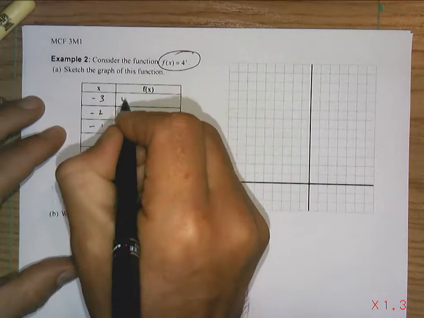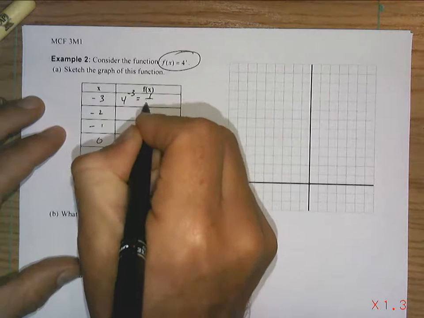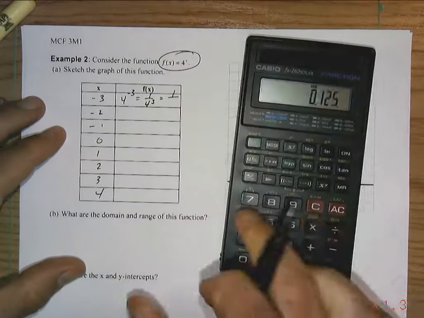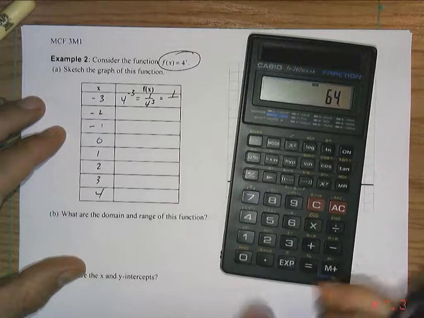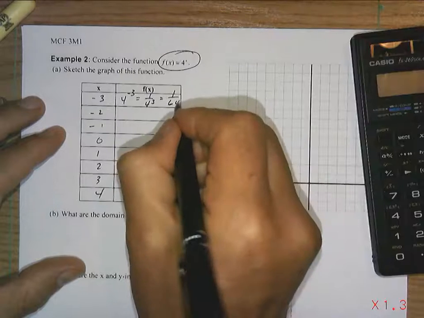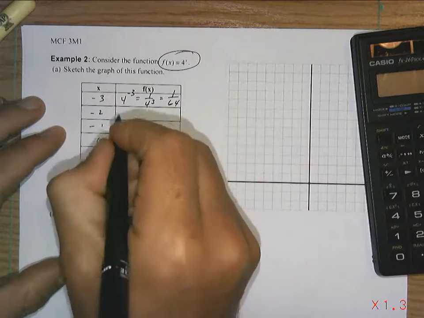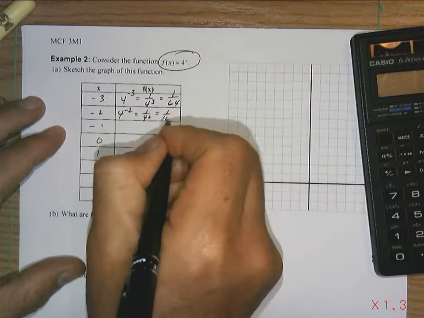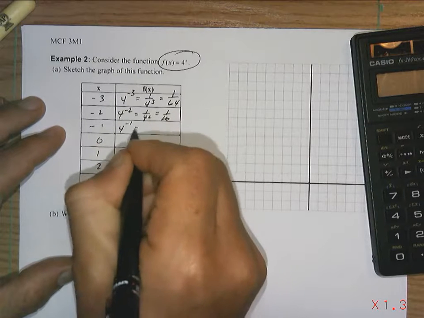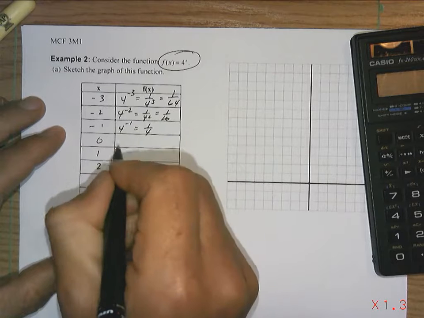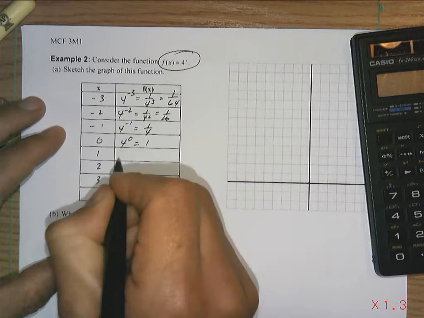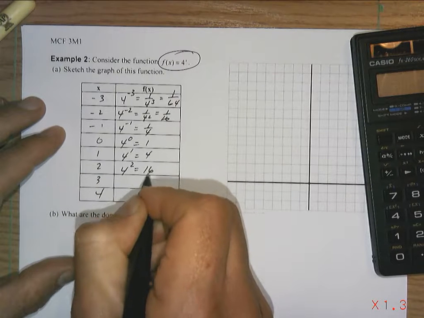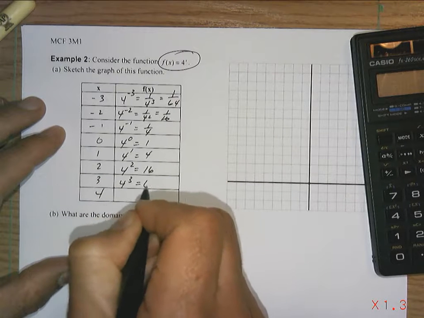Negative 3 will be 4 to the negative 3, which will be 1 over 4 to the cubed, which will be 1 over 4 times 4 times 4, 64. That's a pretty small number. 4 to the negative 2 is 1 over 4 squared is 1 over 16. 4 to the negative 1 is 1 over 4. 4 to the 0 is 1. 4 to the 1 is 4. 4 squared is 16. 4 to the 3 is 64.